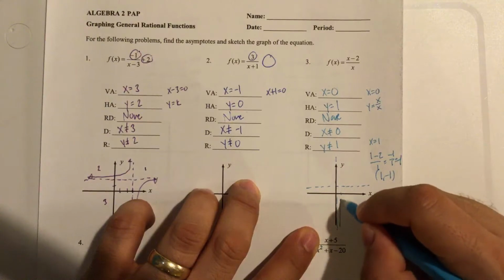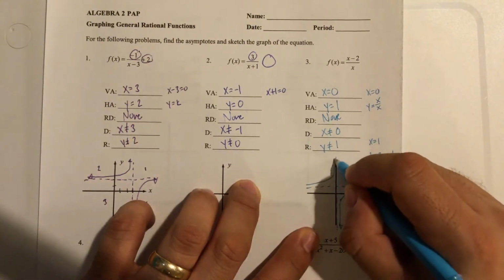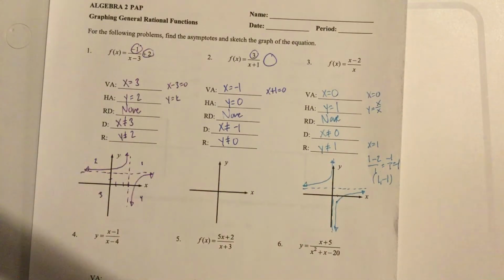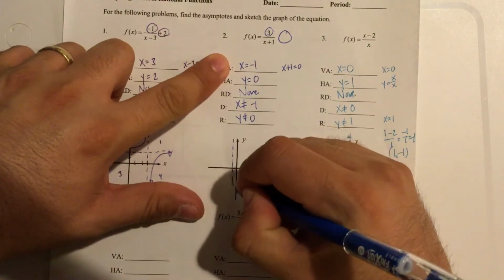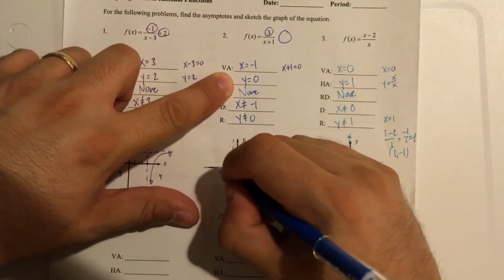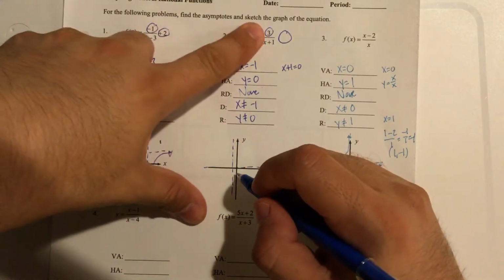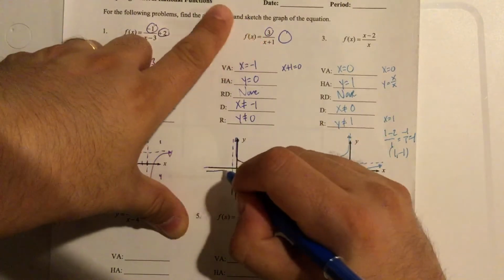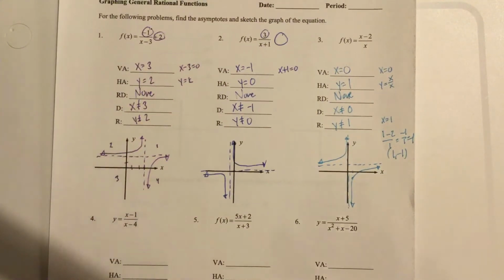And we can see this is in the 4th quadrant, so therefore my other branch is going to be in the 2nd quadrant. Okay? I did forget to graph number 2, so let me show you that one real quick. So x equals negative 1, y equals 0. And it's a positive 3, so that's going to be quadrants 1 and 3. All right, let's keep going. So those are questions number 1 through 3 answered for y'all.